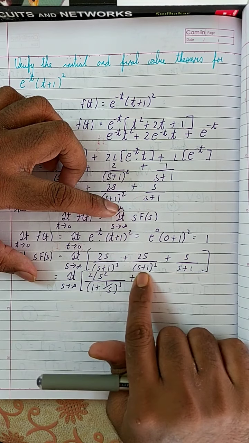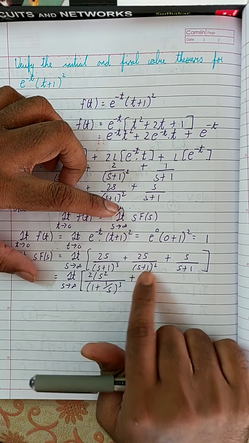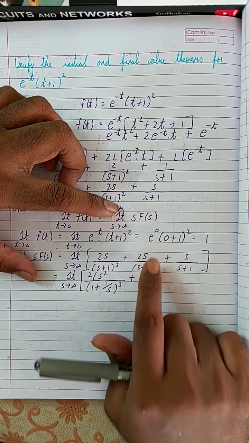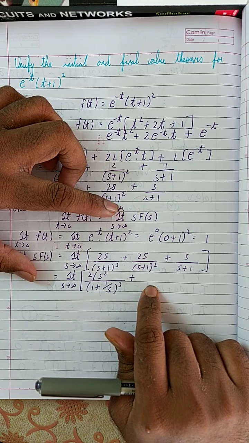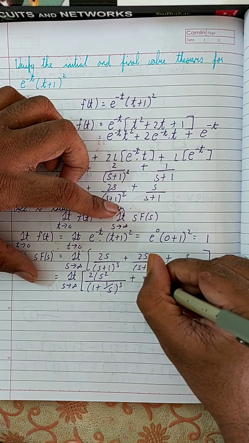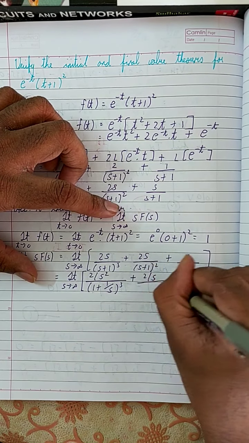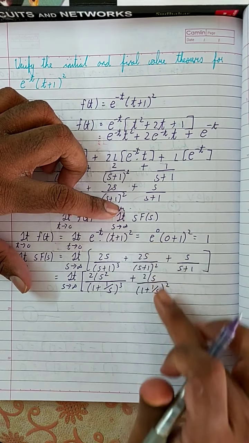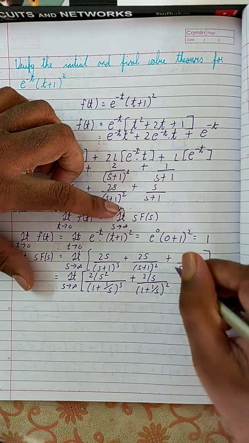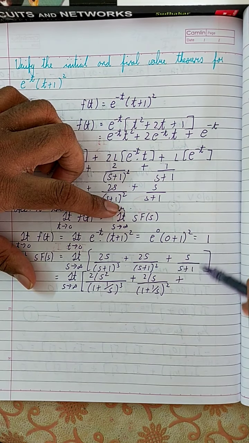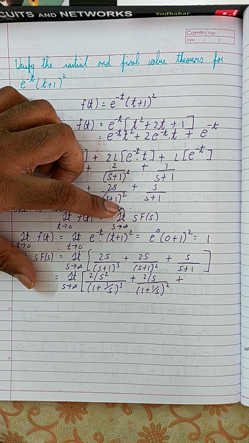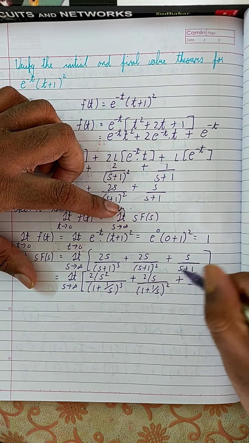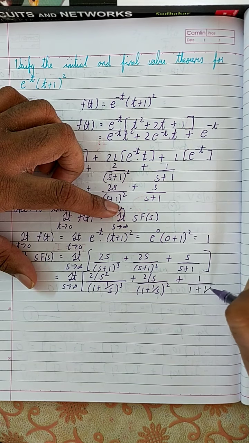Here it is s square, so (s plus 1) the whole square means there's an s square inside this. So I will divide both the numerator and the denominator by s square. This will become 2 by s, and this will become (1 plus 1 by s) the whole square. Plus, and what about over here? Here I just need to divide both the numerator and the denominator by s. So the numerator will become 1, and the denominator will become 1 plus 1 by s.